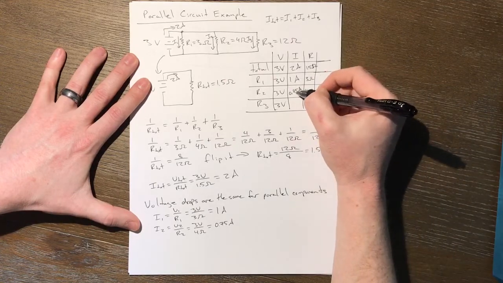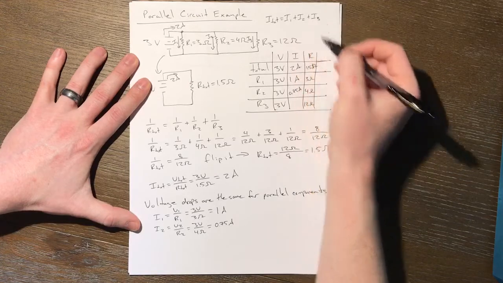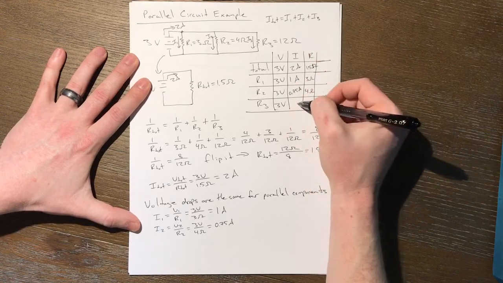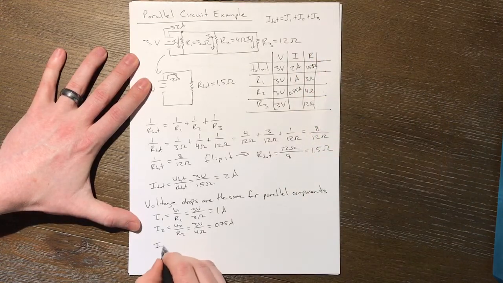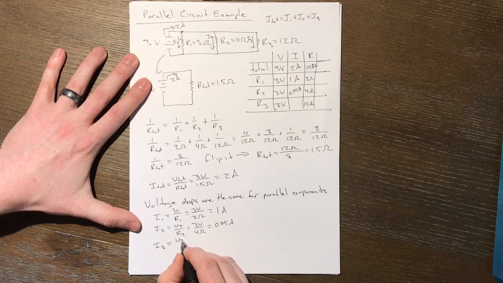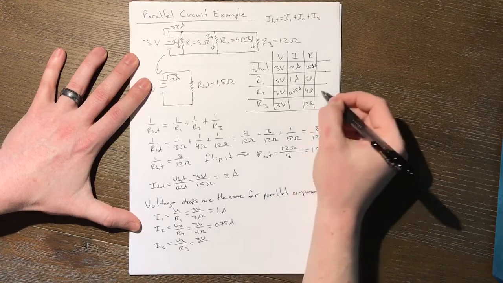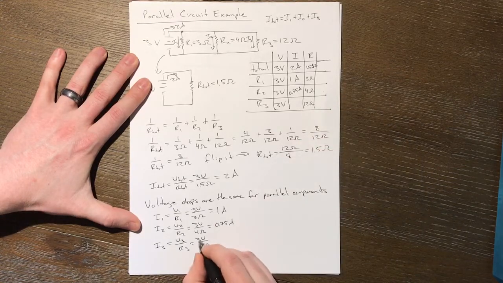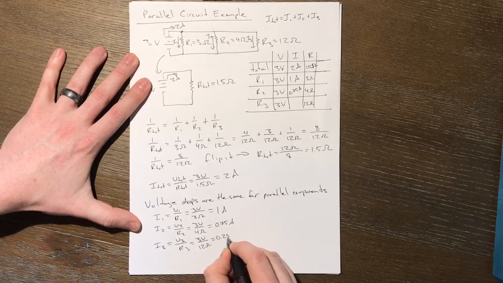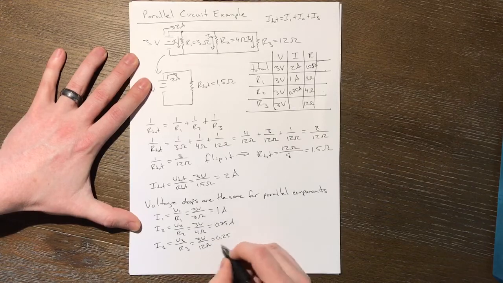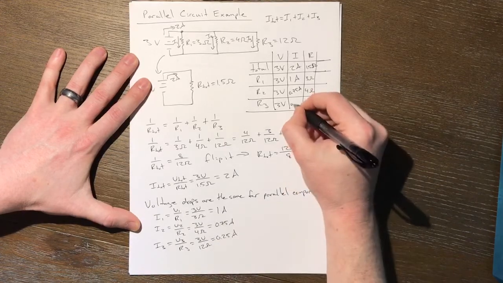1 plus 0.75 is 1.75. We know that all of them need to add up to 2 amps. This last one should be about a quarter. I say about, it should be a quarter. V3 over R3, 3 volts over 12 ohms. 3 over 12 indeed is 0.25, and the units should be amps.